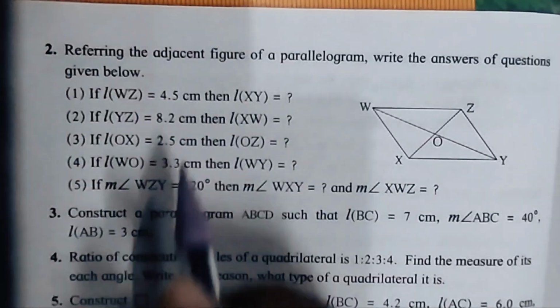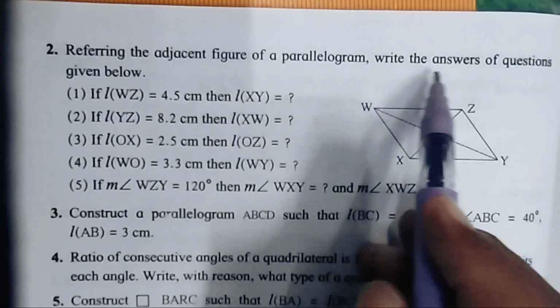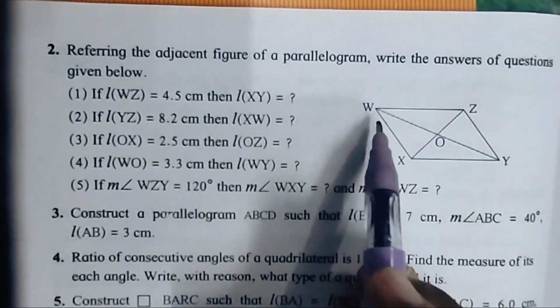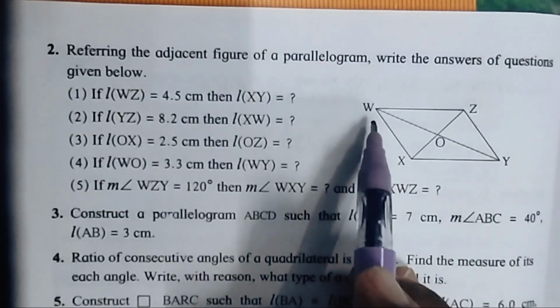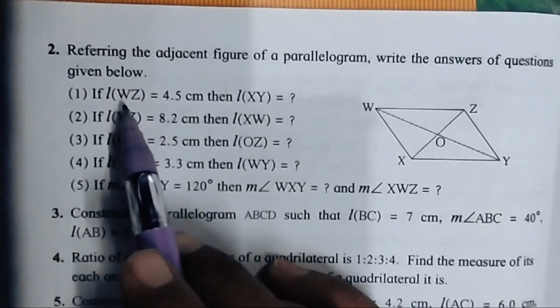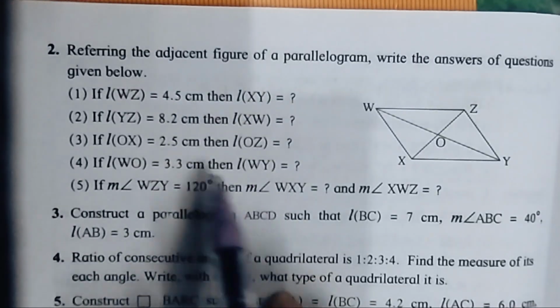Our next example is given as: referring to the adjacent figure of a parallelogram, write the answer of the questions given below. Here we are given parallelogram WXYZ. We have to find out the values of its sides.